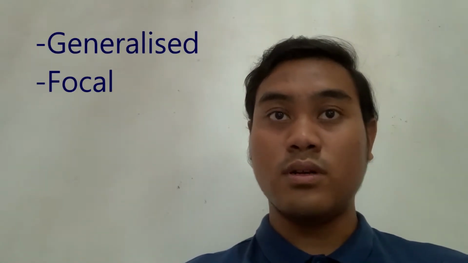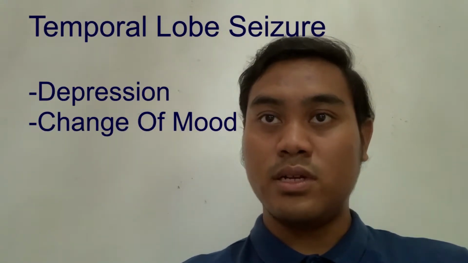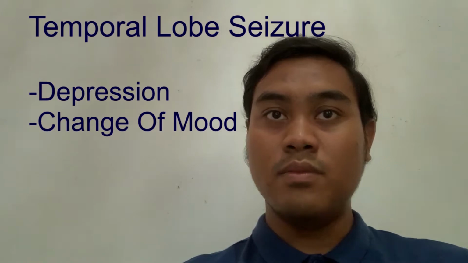Seizures are characterized into two, which are generalized and focal. Seizures are different depending on where they are in the brain. Frontal lobe seizure may result in bizarre behavior. Temporal lobe seizure may cause depression or mood affect changes. And generalized seizure are expected to have predominant effect in motor movement.